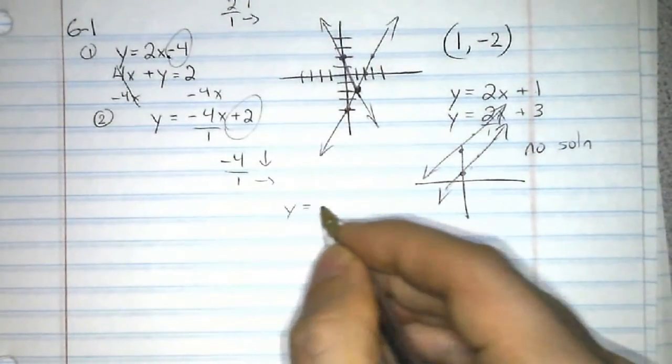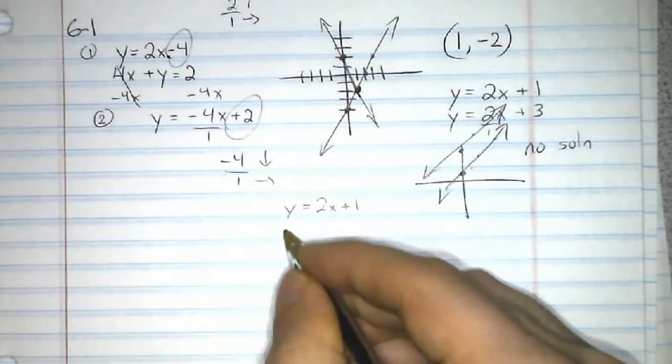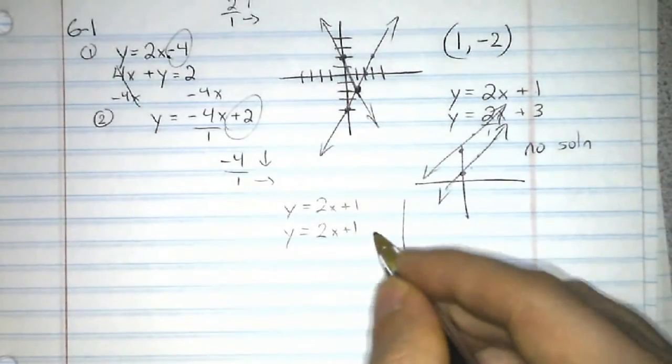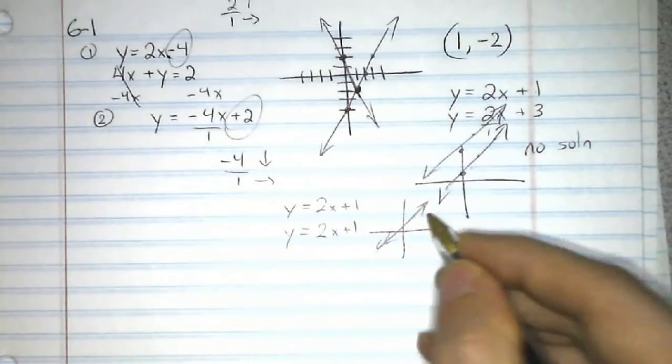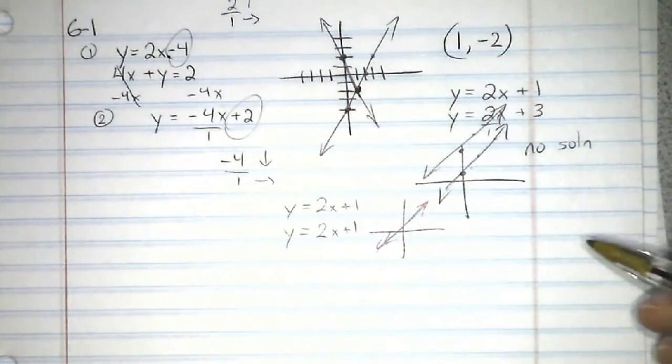If I had the exact same equation, let's say y equals 2x plus 1 and y equals 2x plus 1, literally, these graphs would overlap with each other, and when they overlap with each other, there are infinitely many solutions.